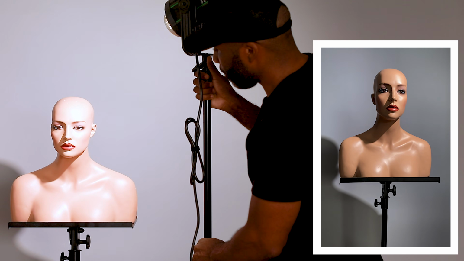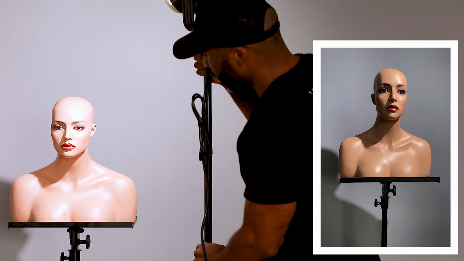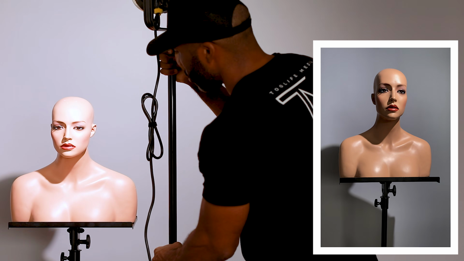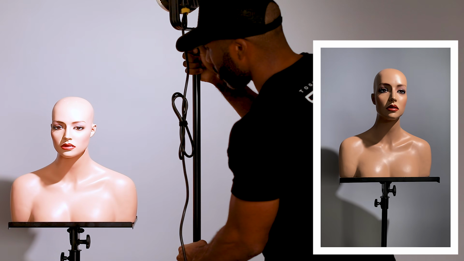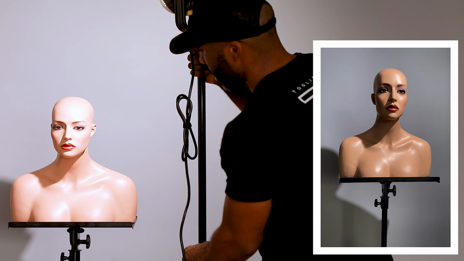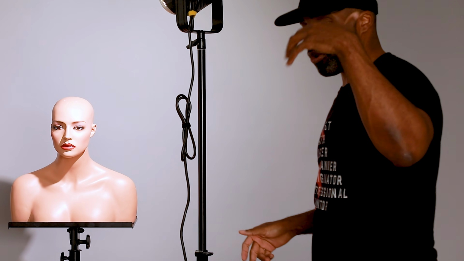So you can see as I move this light up and down, you can see how that's affecting the triangle. If I move it over this way, you can see we lose that, which is where we start going into loop lighting, which I'll have a video on. So it really is that simple. You just want to have it 45 degrees off axis, 45 degrees angled down, and that's how you get your Rembrandt lighting.